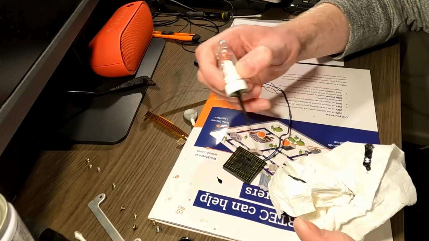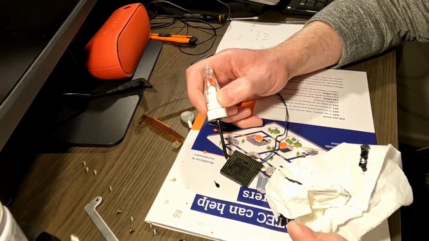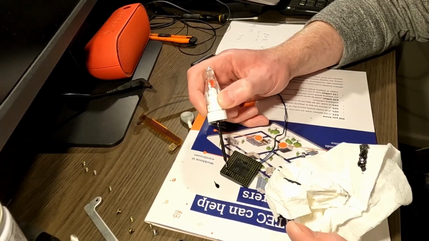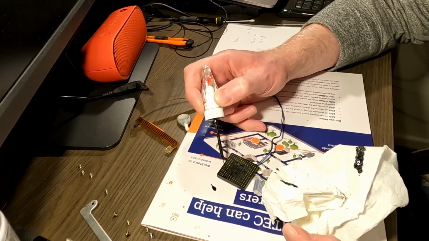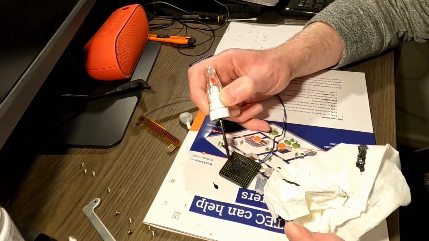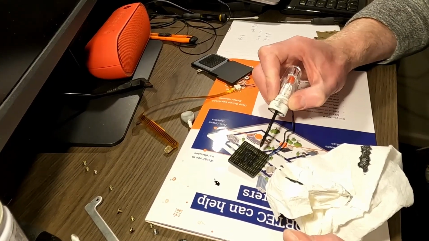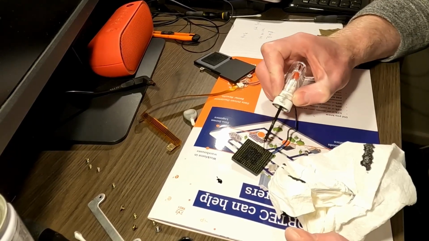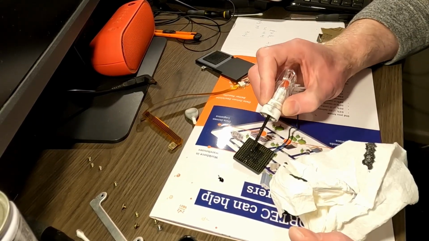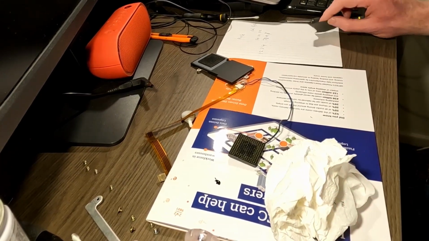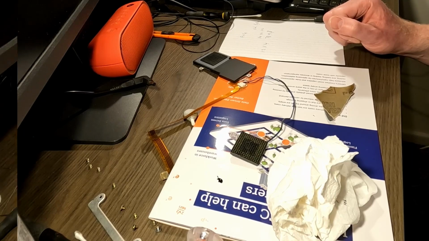There's enough supply. Let's try and flatten it down a bit. I'll leave it to dry and see how it looks later.